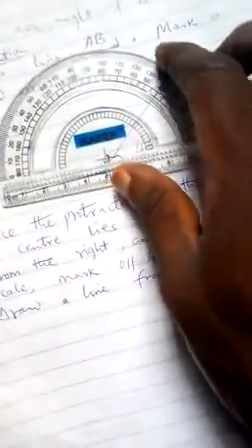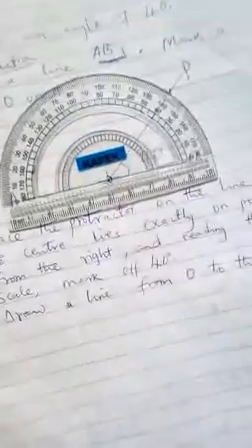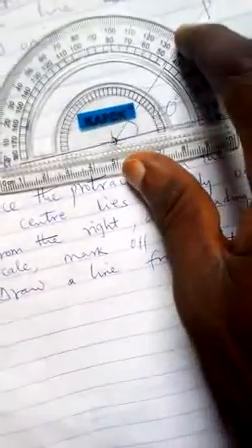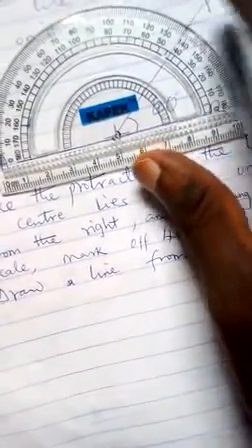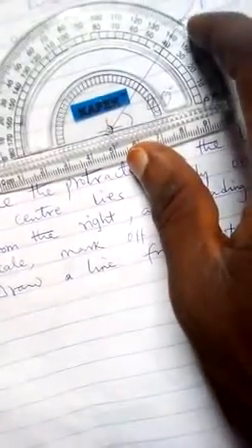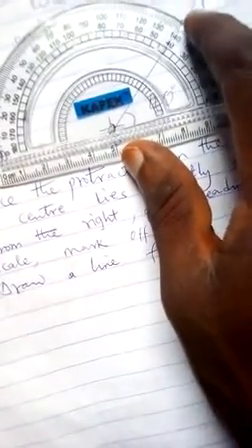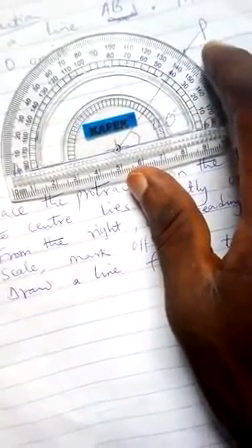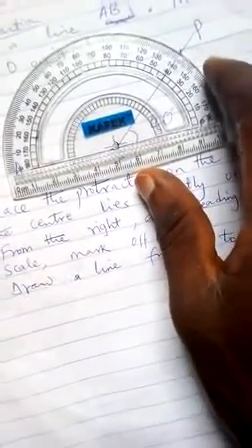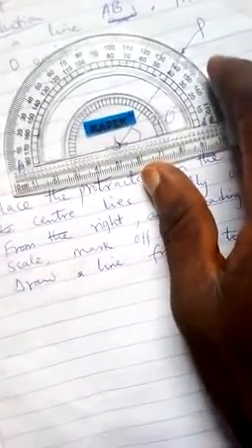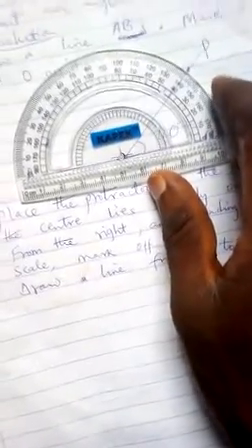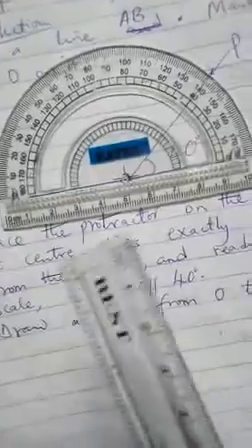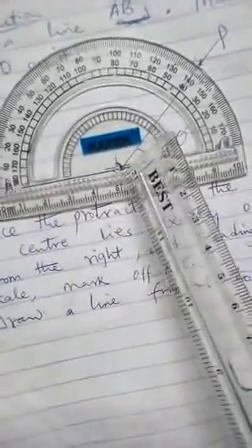Make sure that you start your reading from here. You are going to place this here. This is your center. Start your measurement. This is where your 0 is, and you start your measurement from here.